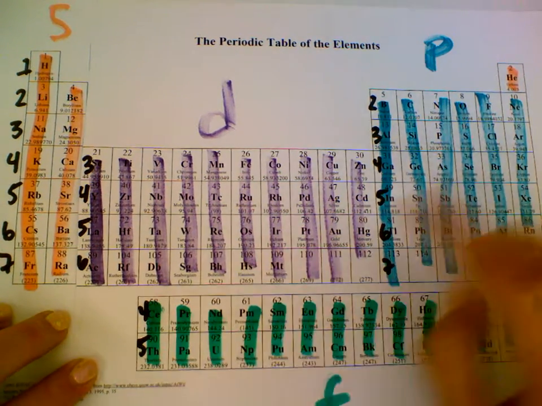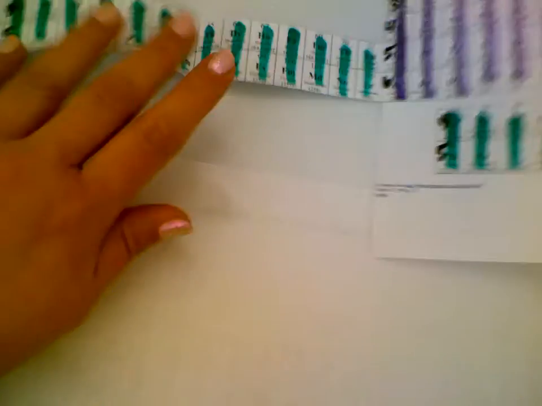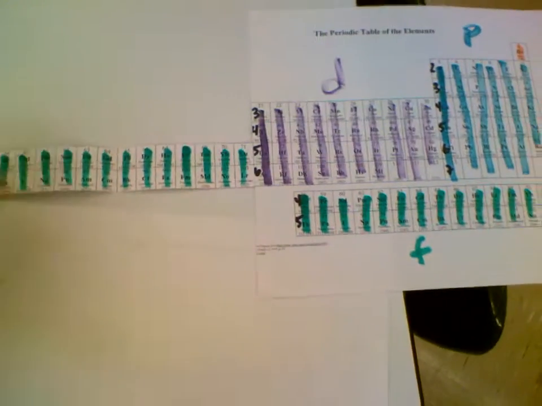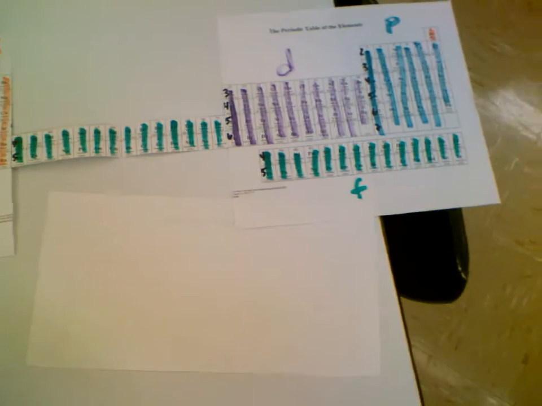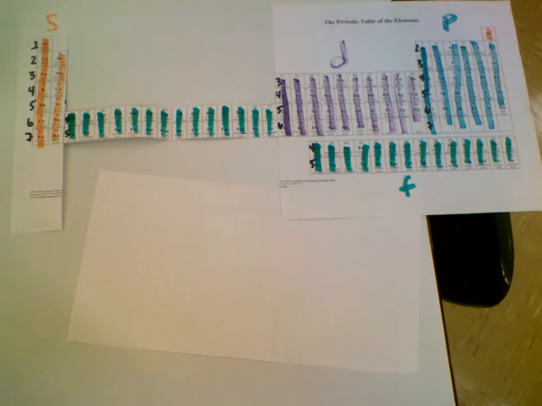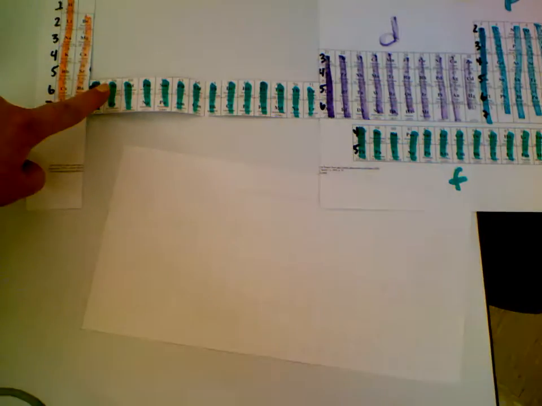The F block fits in the 6th and 7th row, like this. Let's see if I can get the camera up high enough so you can see it. It fits in the 6th and 7th row between the S and the D block. Okay, so I just moved the F block up here.